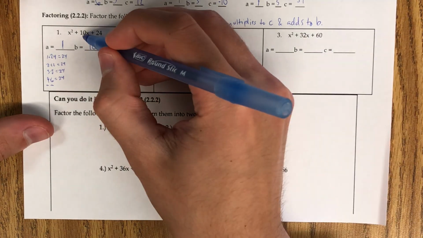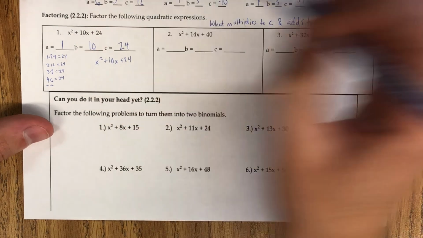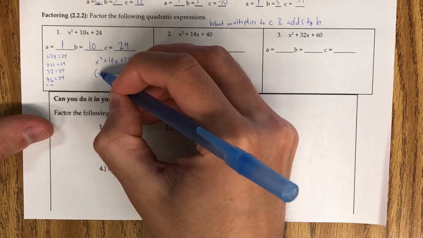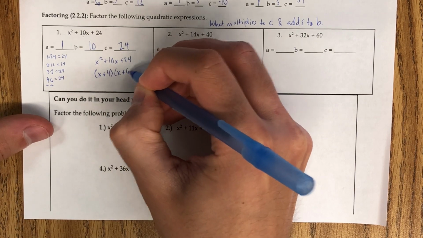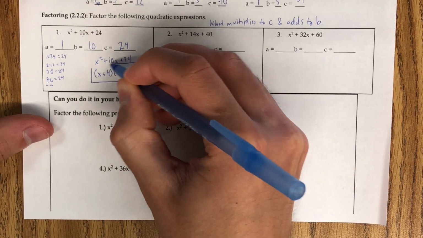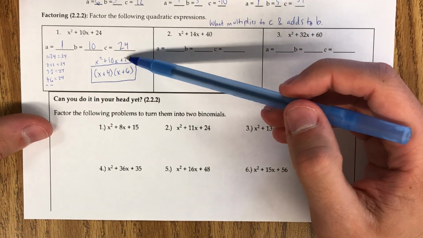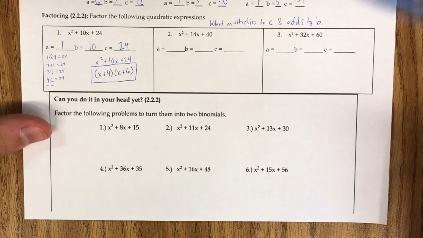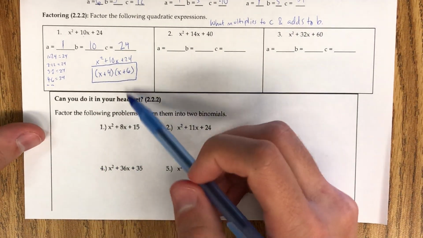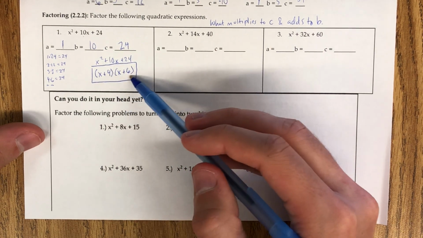So how we can factor x squared plus 10x plus 24 is we can write that as x plus 4 times x plus 6. What we're doing here is the reverse of the do now. This is called factoring, when you write it as a multiplication of two factors. Again, we look for what multiplies to C and adds to B, and those are the values that go here.